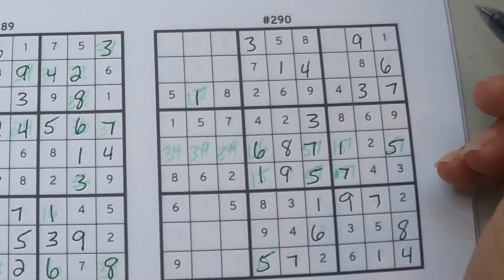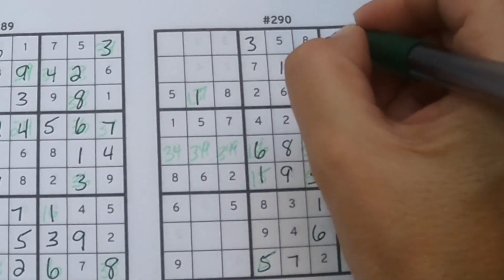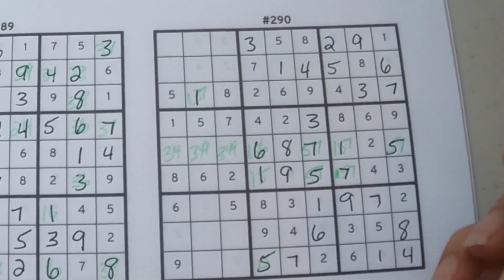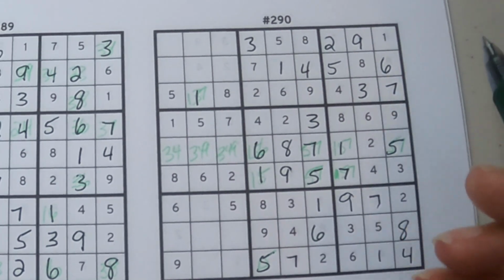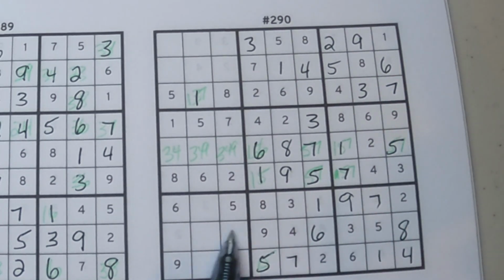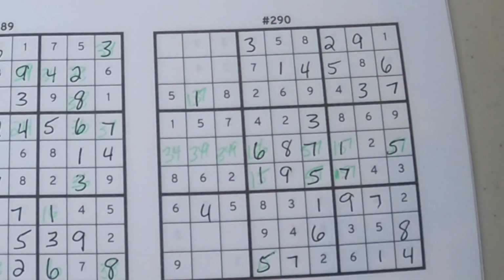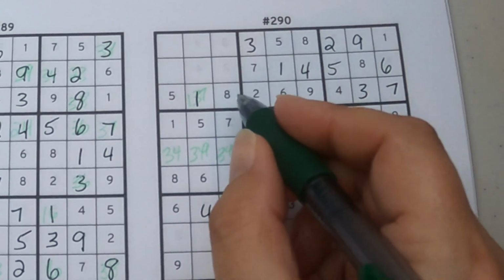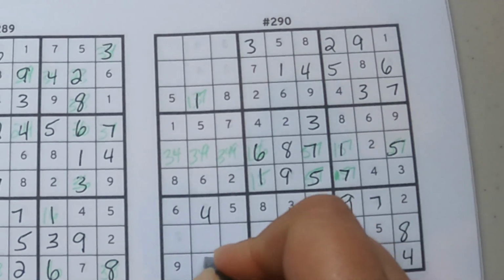For this box, we're missing a 2 and a 5. We've got a 5 here, so 2, 5. For this row, we're missing a 4. For this row, we're missing a 3 and an 8. We've got an 8 here, so 3, 8.